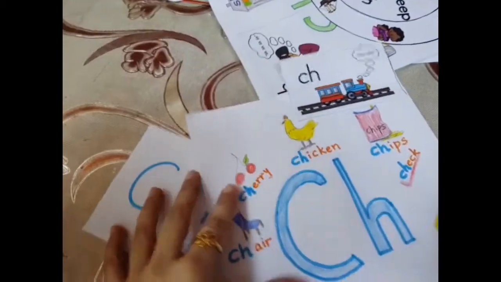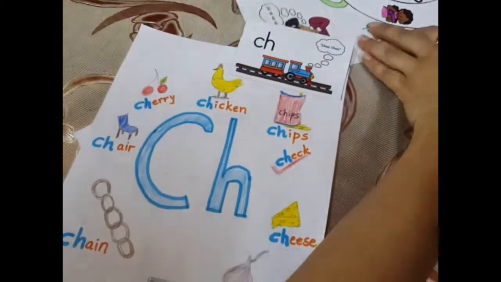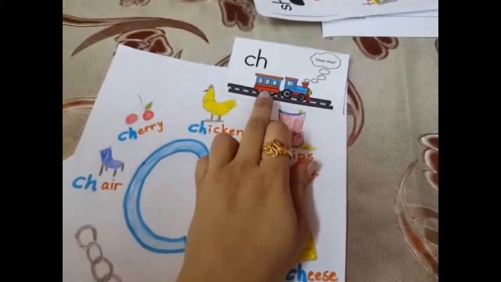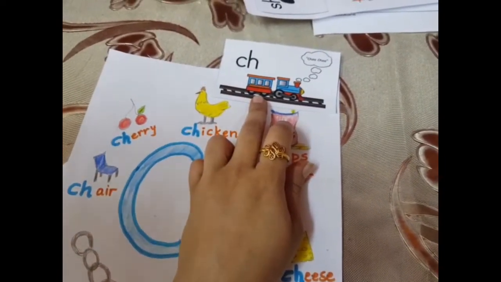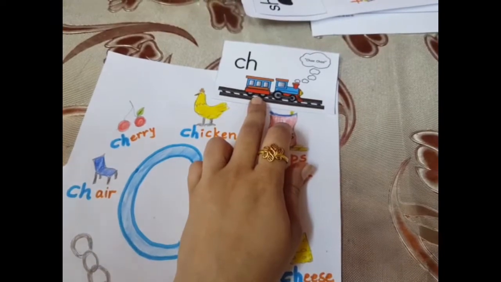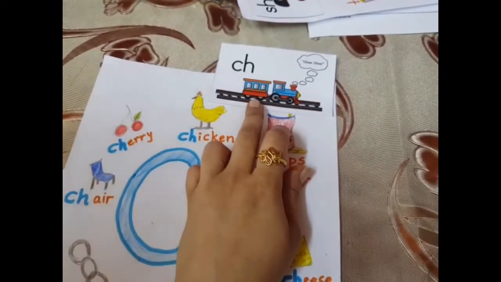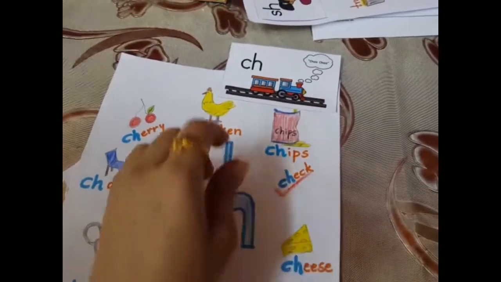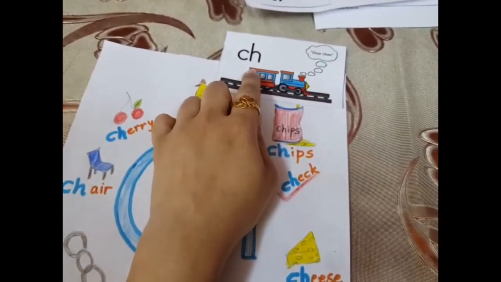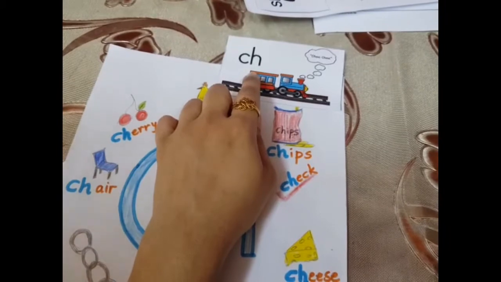Okay? Like how the train makes sound when it is moving. Have you ever heard, Filza? Yes, it makes the sound like ch-choo. The sound coming here of CH is ch. Come on now.